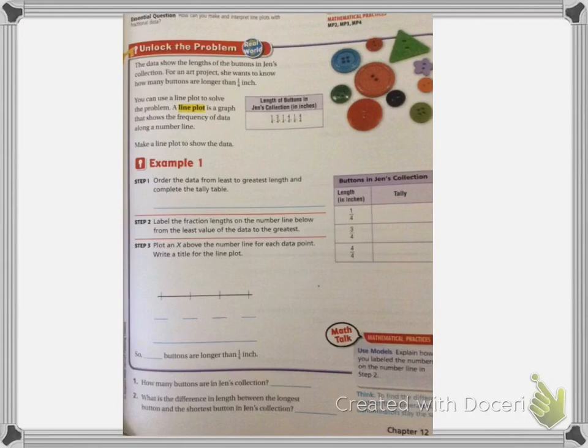I'll go ahead and explain how this works to you. In our first example here, the problem says the data shows the length of the buttons in Jen's collection. For an art project, she wants to know how many buttons are longer than 1/4 inch. So you can see there is the chart where it says length of buttons in Jen's collection right over here, and there are all of the lengths of each one of those buttons listed.